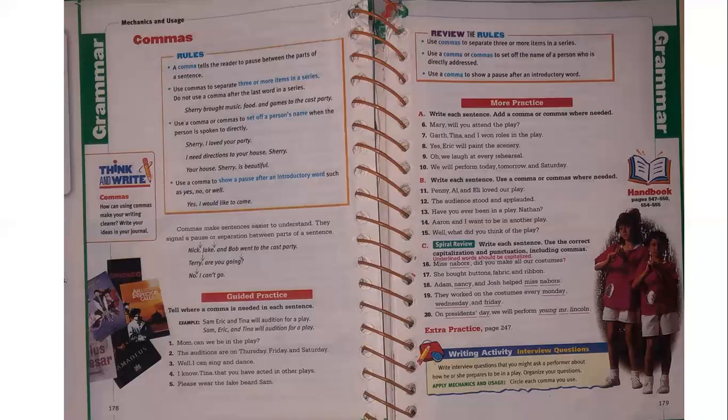Number 1, where are we missing a comma? Mom, comma, can we be in the play? Because we are talking directly to mom. So mom, comma, can we be in the play? The auditions are on Thursday, Friday, and Saturday. Put a comma after Thursday, a comma after Friday, and that's it. Remember, guys, we put the last comma before the word and.